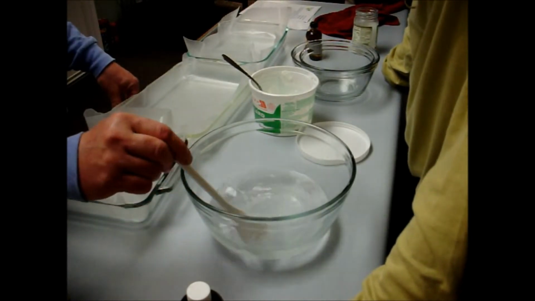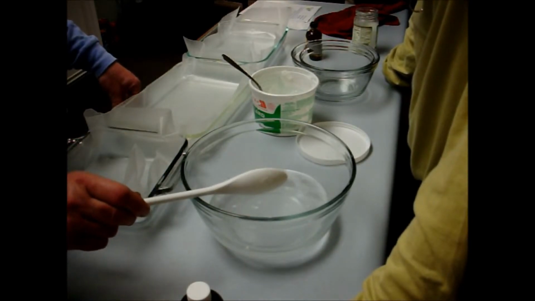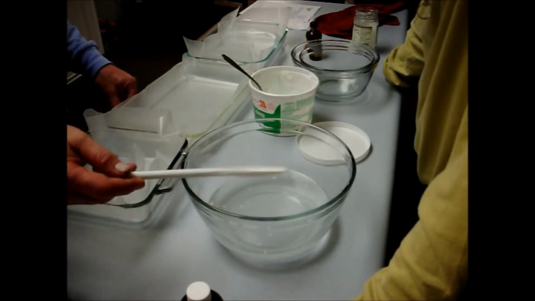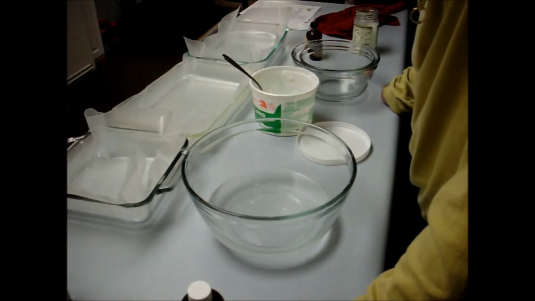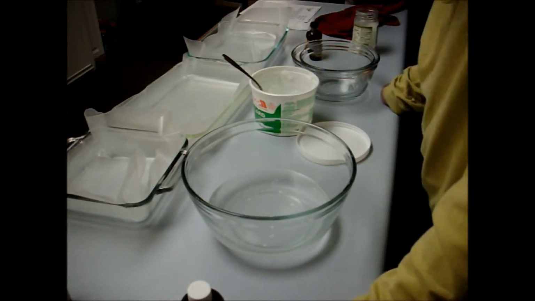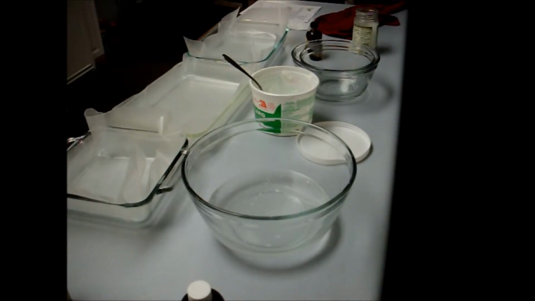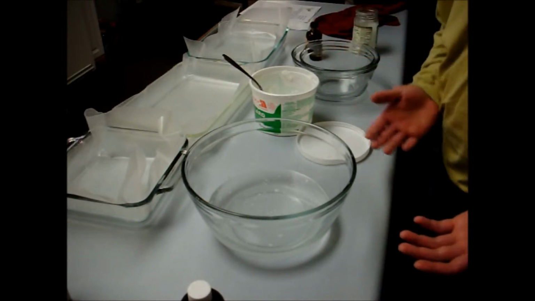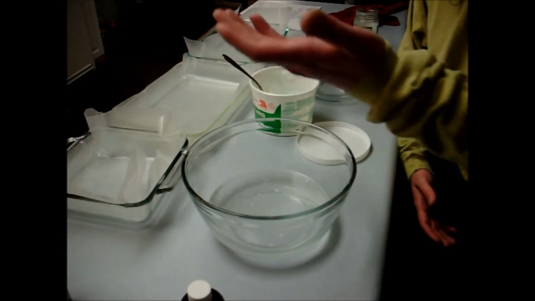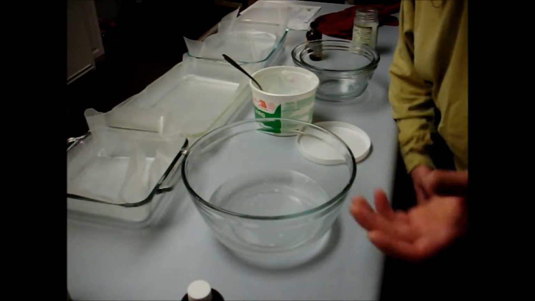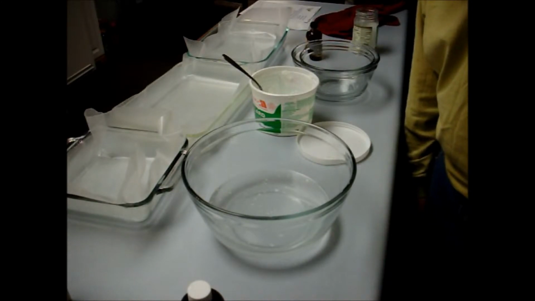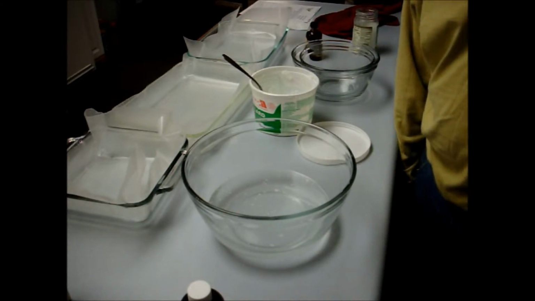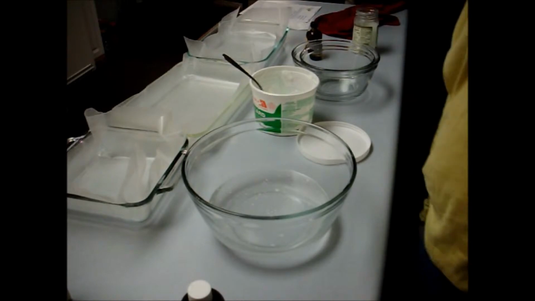Is it all dissolved? I think it's pretty much dissolved at this point. Alright, so when this reaches about the same temperature as our fat mixture, I think we're going to combine them, and then we'll almost be done.